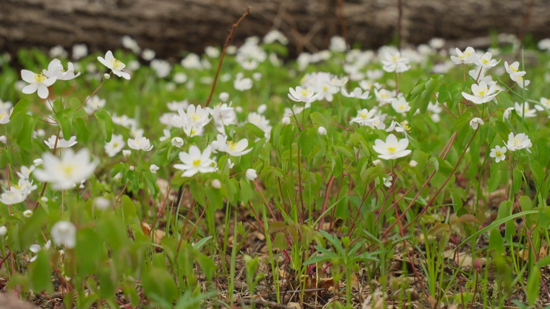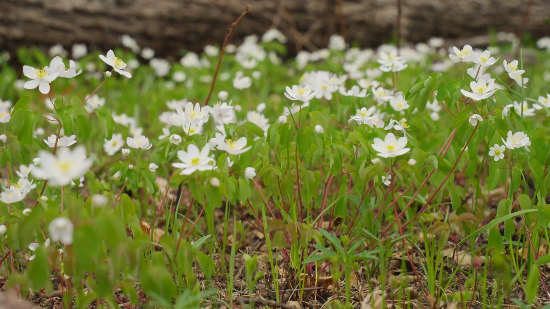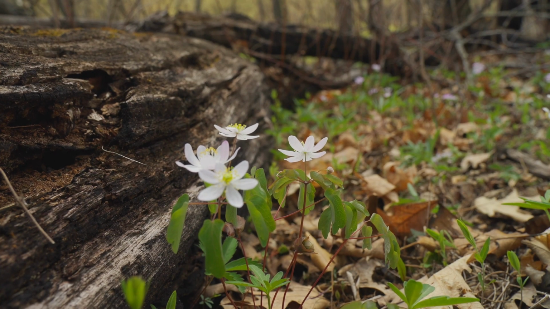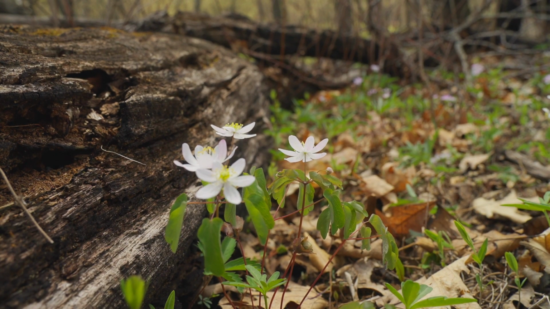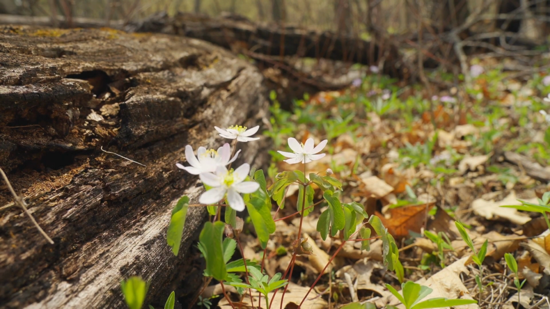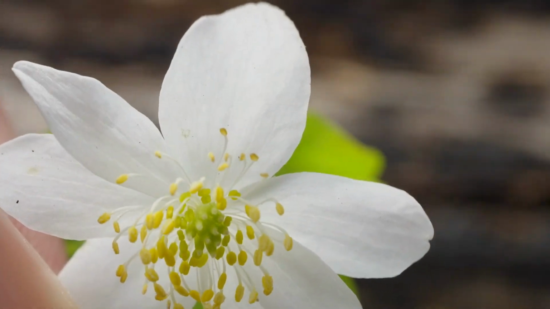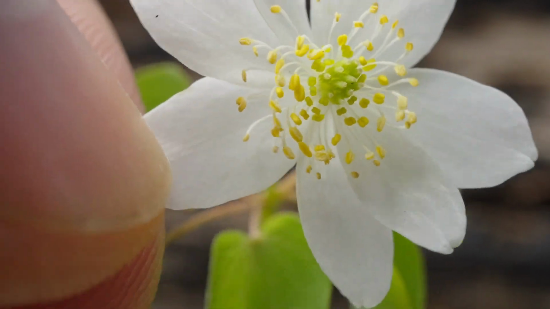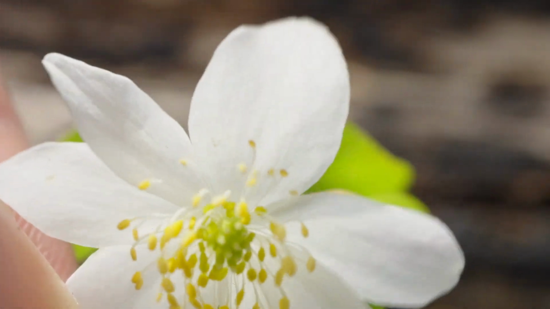Personally, I would have chosen a name easier to say than anemone. I have trouble pronouncing it. The scientific name Thalictrum thalictroides is no fun to pronounce either. Anyway, this delicate plant has white flowers. Each flower will have between 5 and 10 petal-like sepals.